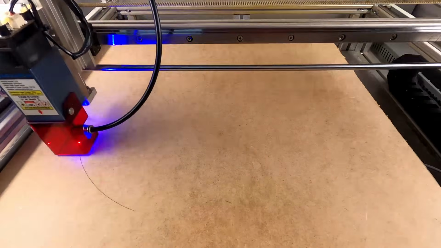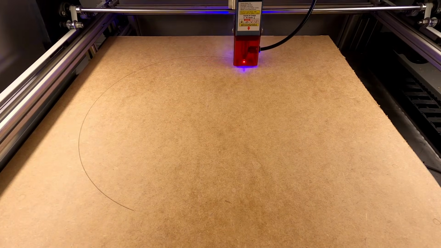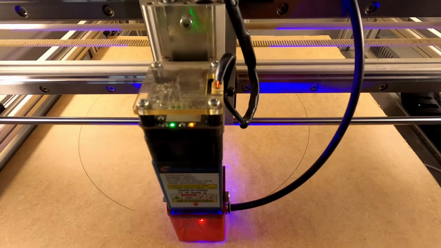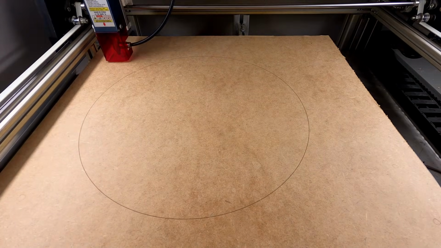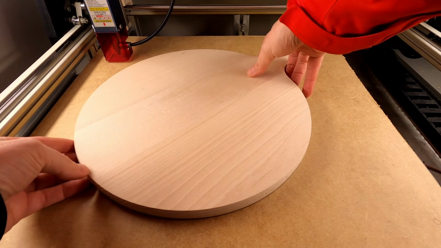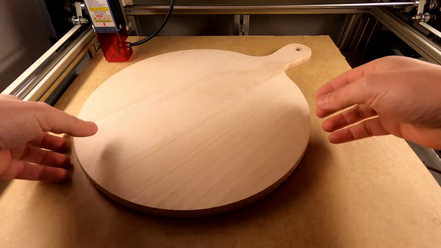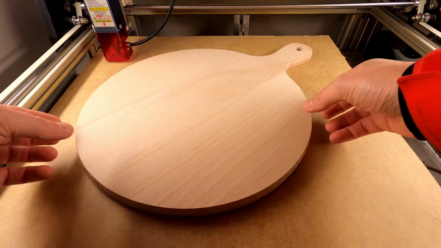To position the item in the right place, in the LightBurn project, I drew a circle with the size of a board in place of the graphic. I first engraved this circle on the base. This way I know exactly where the engraving will be. I place the board on the table. The board is in the right place.